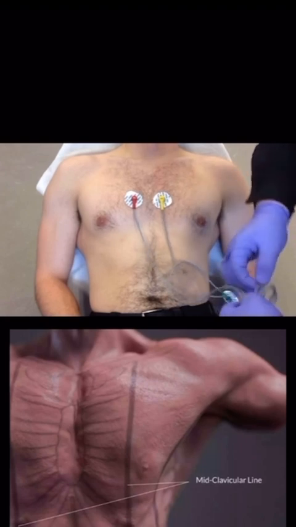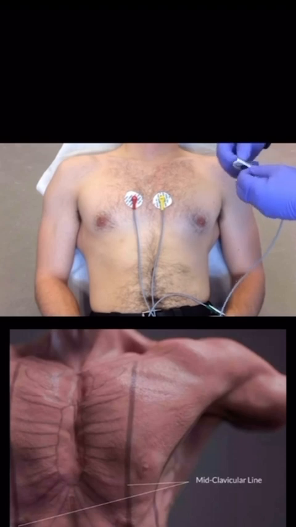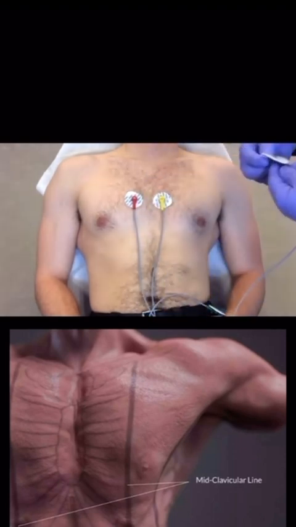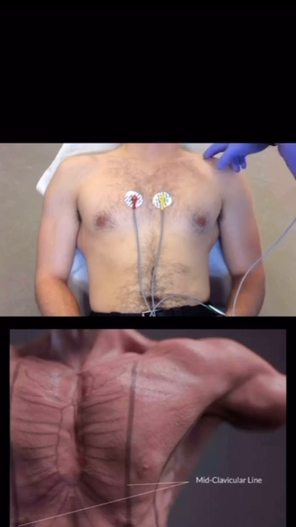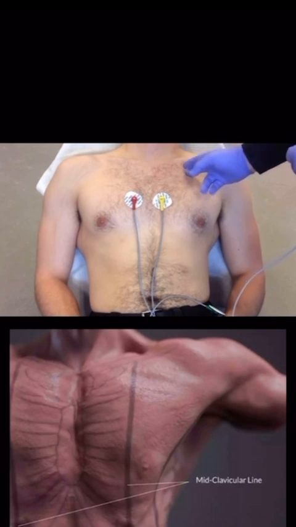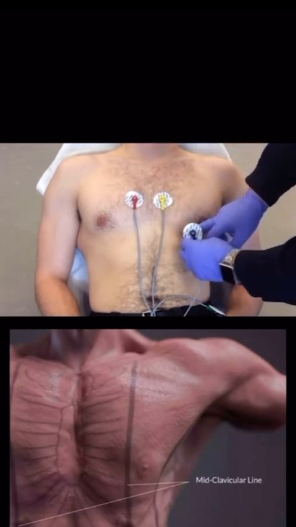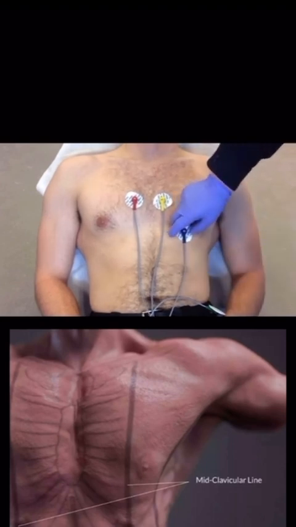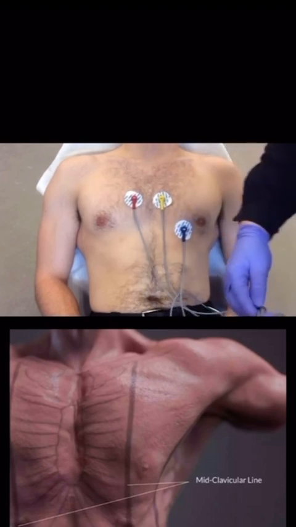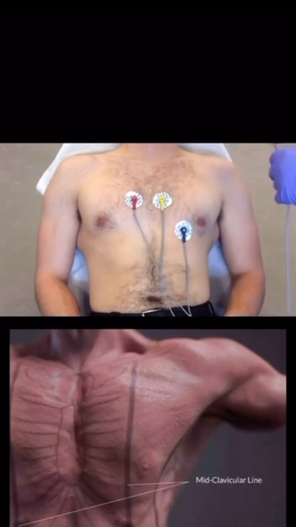We will then skip V3 and move to V4, which will be mid-clavicular line on the 5th intercostal space. You can do this by finding the sternal notch, go to the clavicle, and then work your way down to the 5th intercostal space. That's where V4 is located. V3 goes on the bony prominence between V2 and V4 in a diagonal shape.